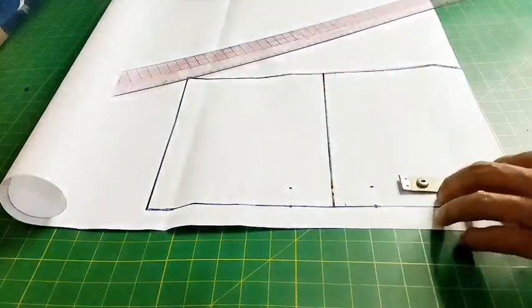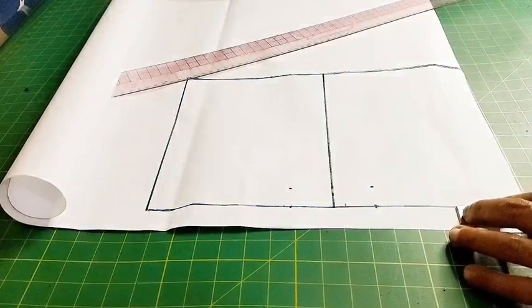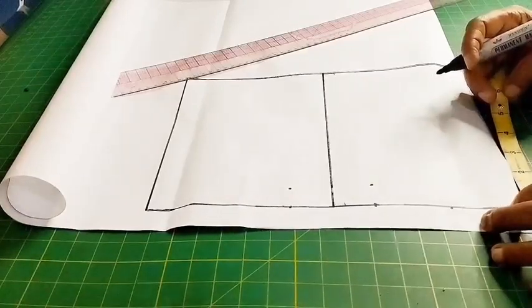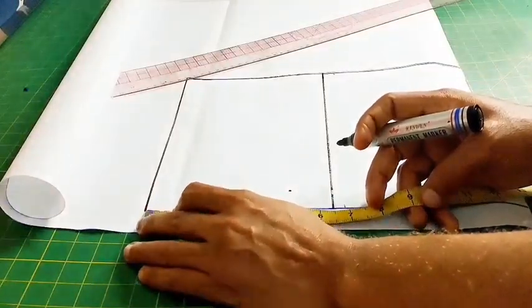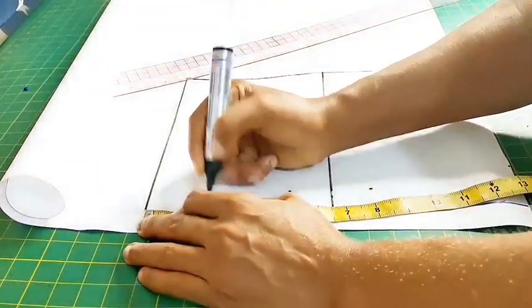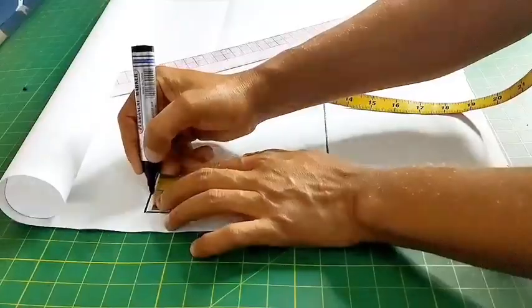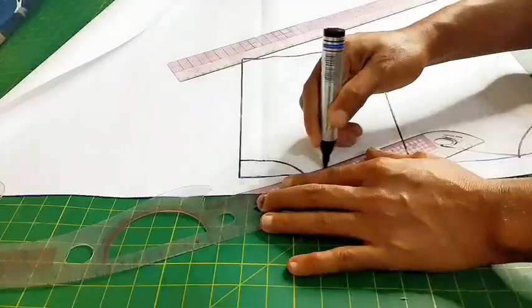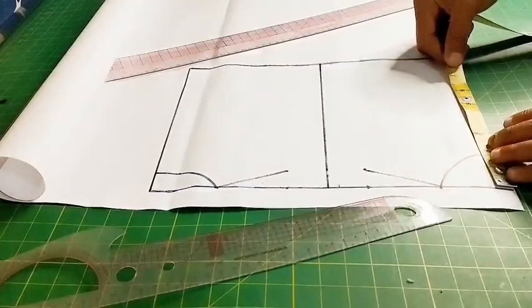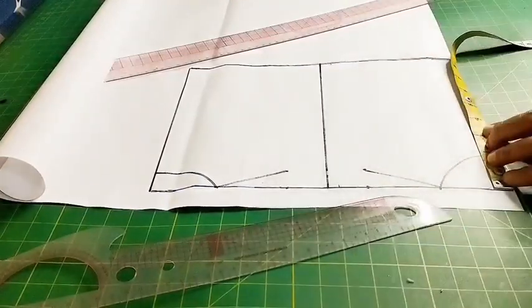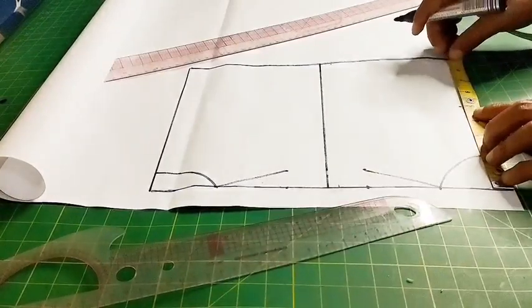So next I'll be marking my neck depth and my neck width. The neck width I'm using is 2.5, and for the depth I'll be using 2 inches, and for the back the neck width is 2.5, and I'll come down by 1 inch. I would like to connect all those points together. Next, I'll mark my chest line, and I like to use the same thing I use for the shoulder. Come down here and mark my shoulder.